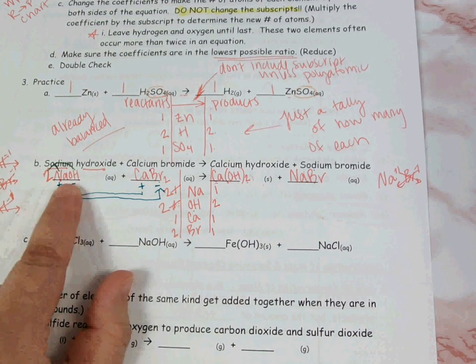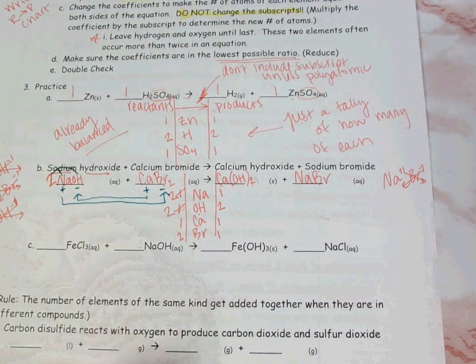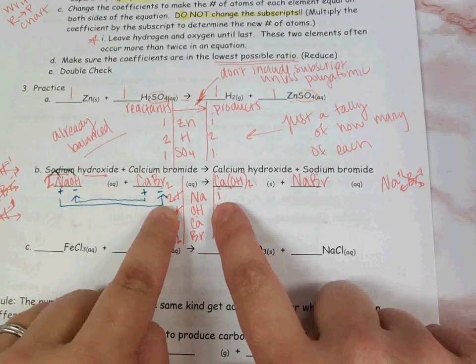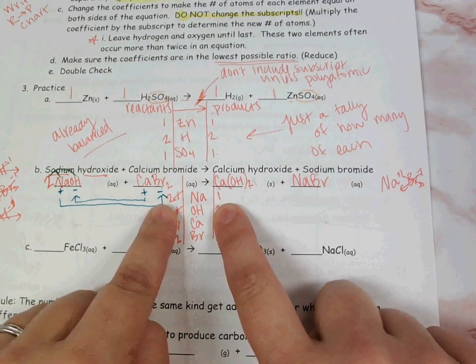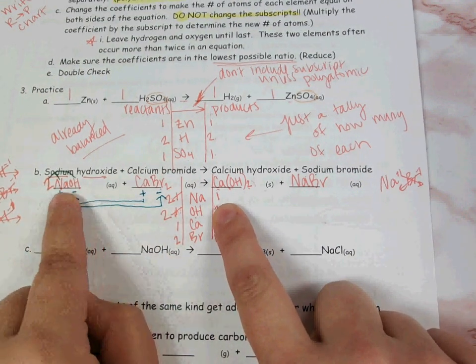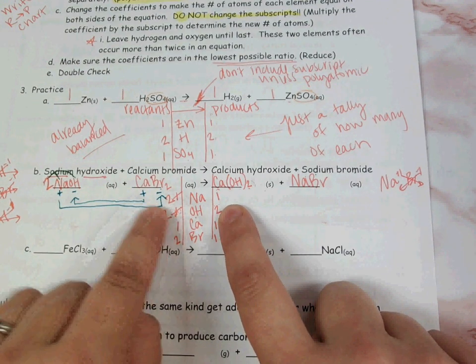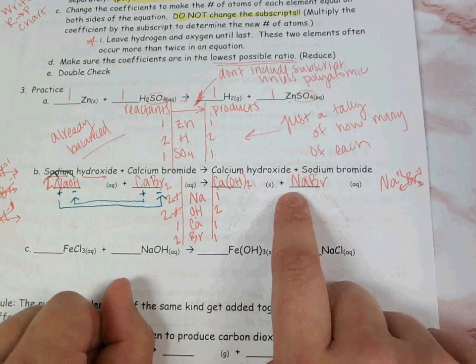So the 2 applies to both things that it's in front of. So now I messed up my sodium that was already balanced. I didn't want to change that, but I didn't have a choice because that's where hydroxide was. So now I have to go back and balance my sodium. There are 2 on this side now, so I want 2 on my product side.